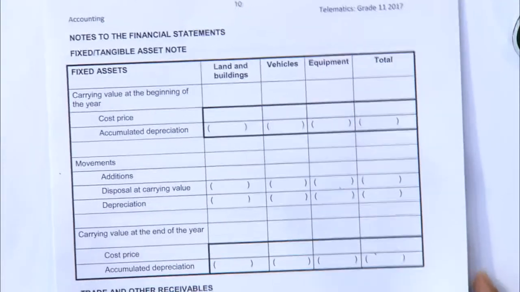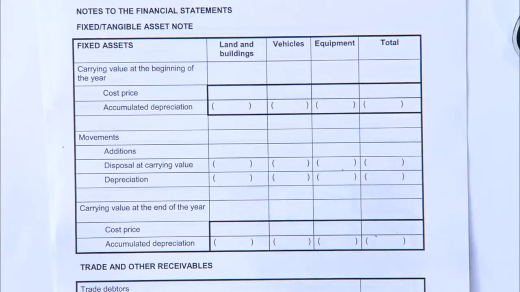And let me tell you, the income statement and balance sheet is a very, very important section of your matric work. So please take that seriously. Then, I just want to go through a few notes with you. I'm not going to do the notes with you, but I just want to point out some important notes that you need to know.